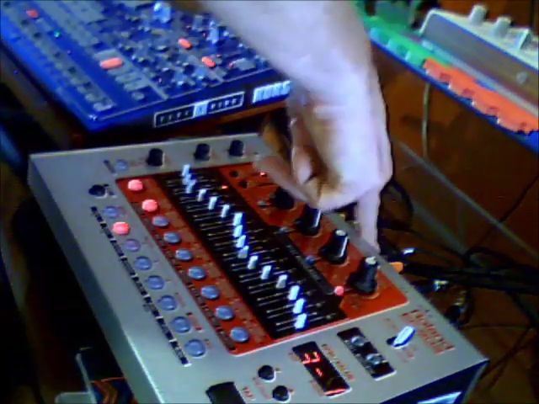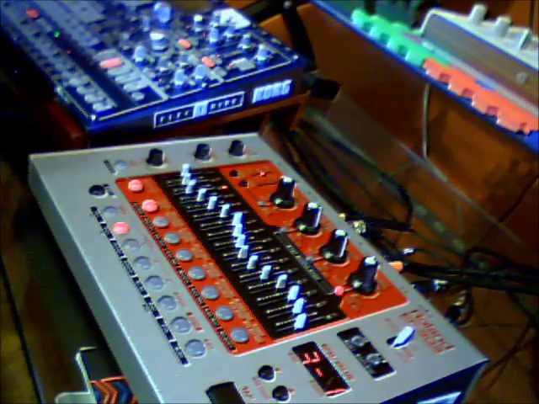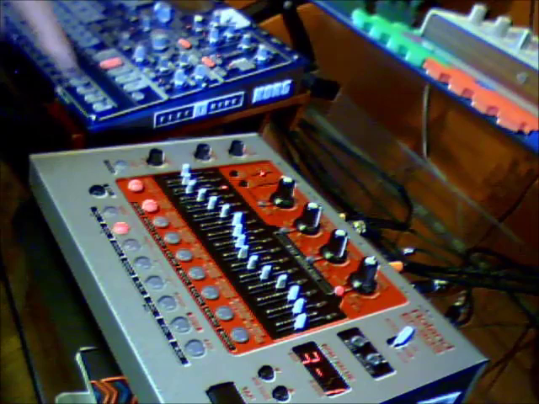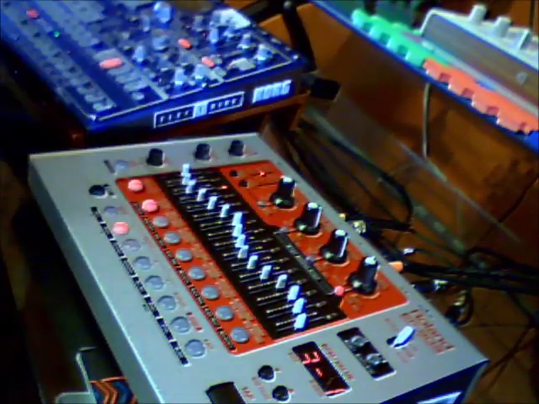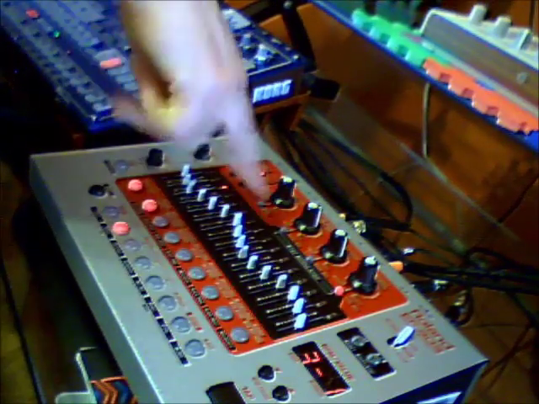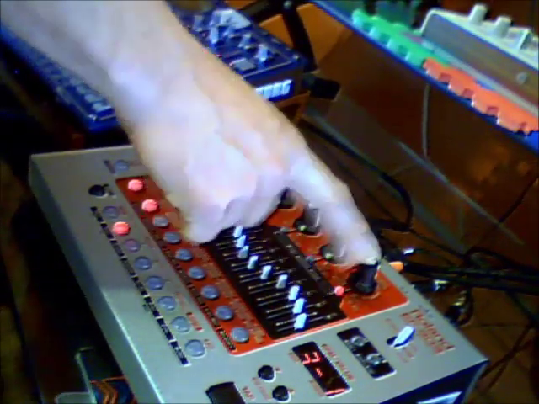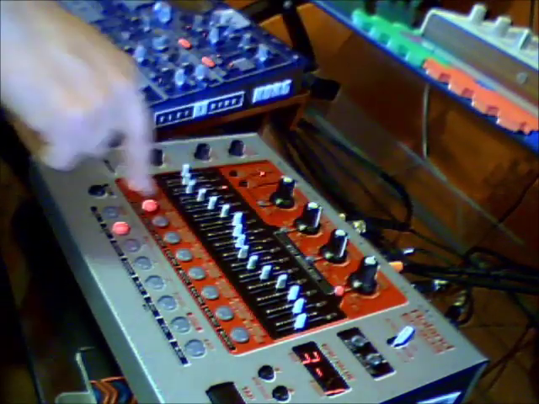There's a transport control over here, but I've got MIDI connected to my Electribe so that when I hit stop and go over in the Electribe, it hits stop and go over here on the EF-303. While you're playing, instead of having, say, this knob be controlled by the sequencer, you can actually just hit the other buttons and have these other values control the sequencer.